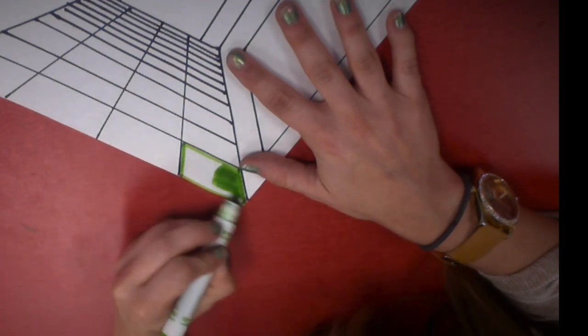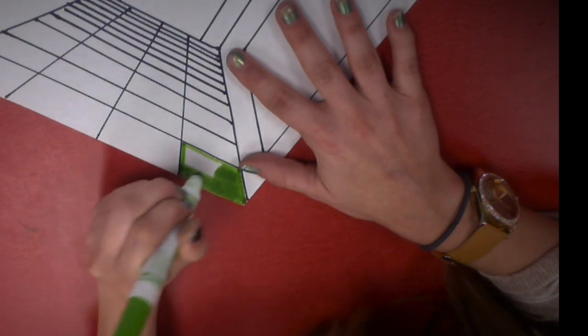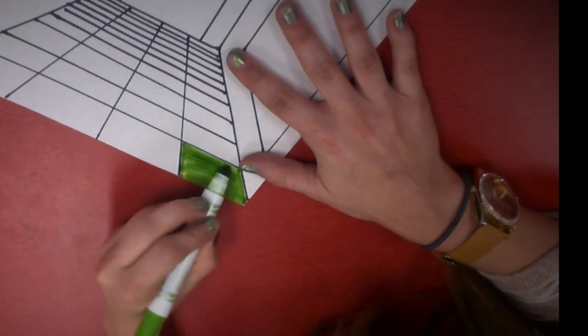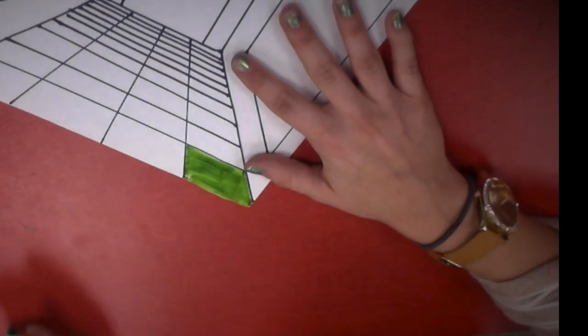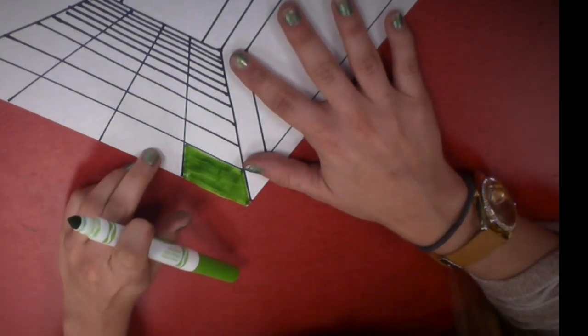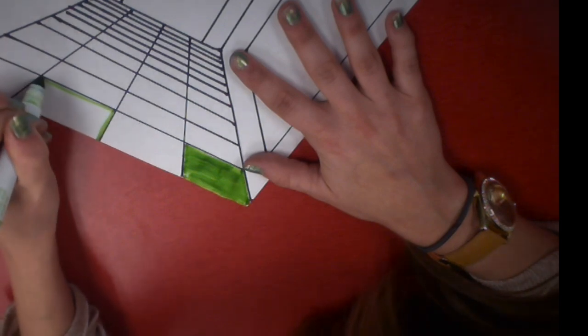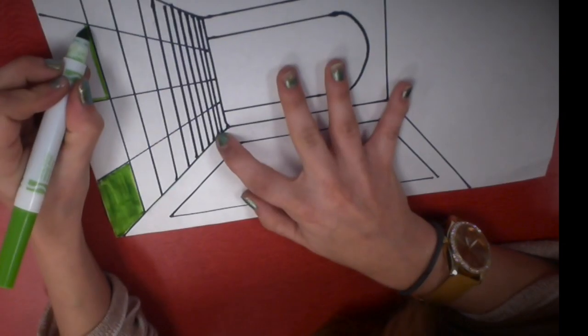And then I use the side of the marker because instead of the tip, it takes less time to color in the space, especially when it's large, and it also gets more ink out. You're going to skip the next one and color the third so you can have that checkerboard pattern.